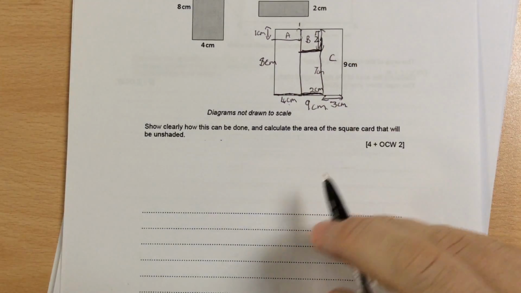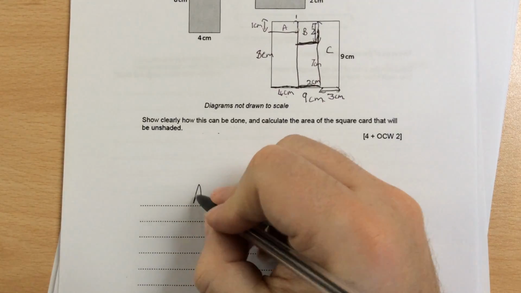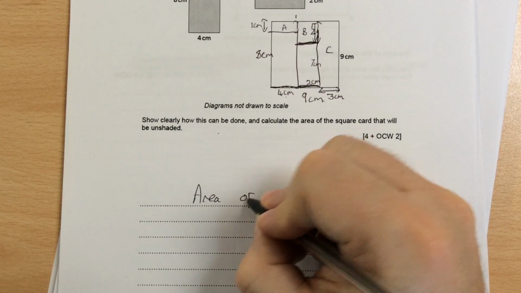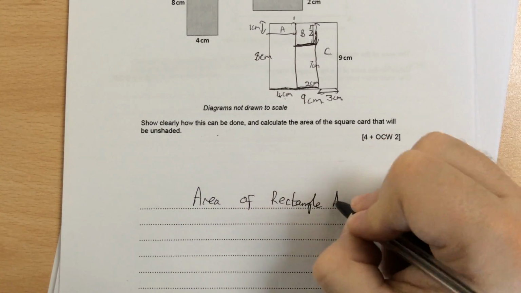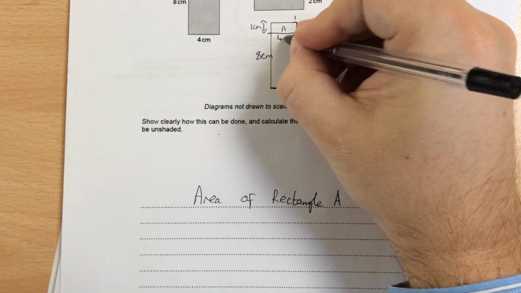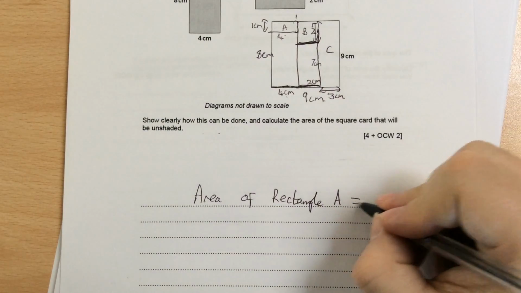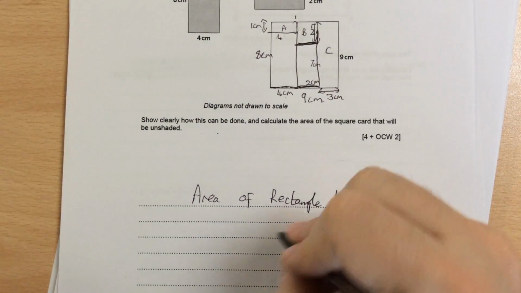Okay, it's asking us to find the area of the card. So the area of the bit left over is the area of rectangle A plus the area of rectangle B plus the area of rectangle C. So rectangle A is 4 across by 1. So 4 times 1 is 4 centimeters squared.